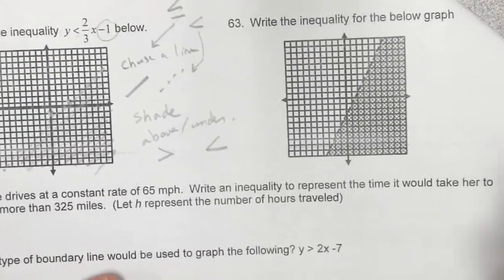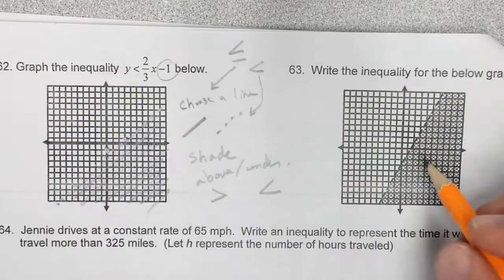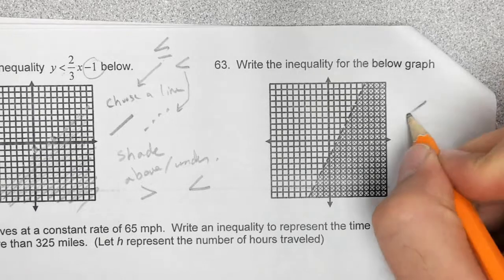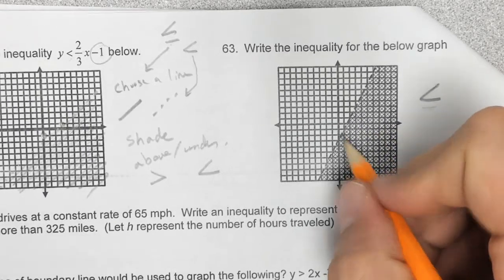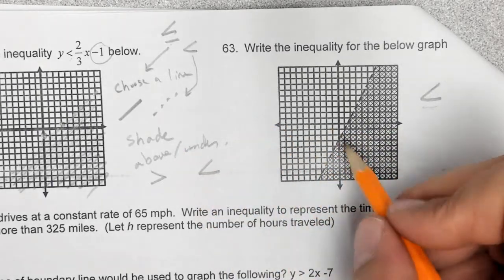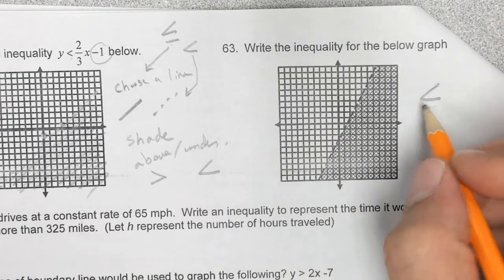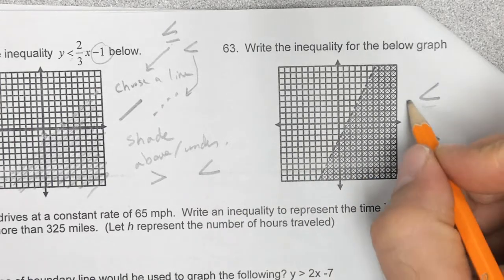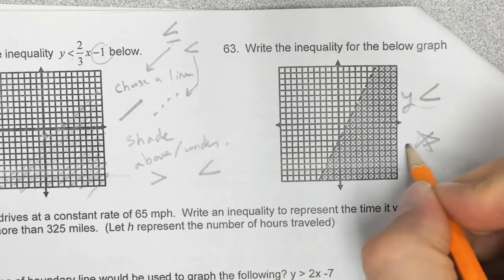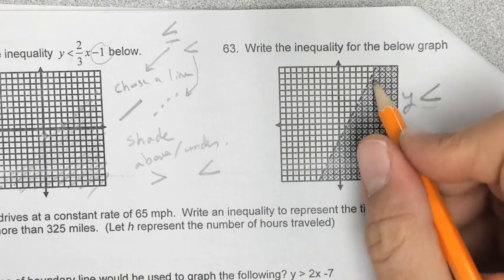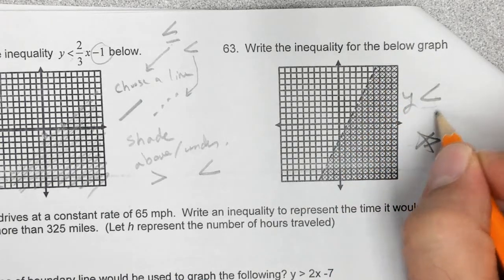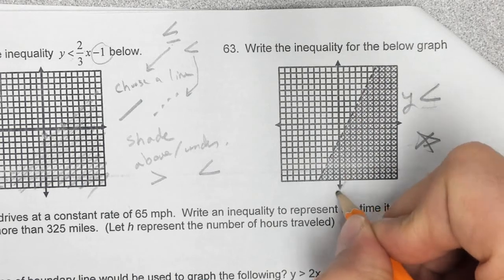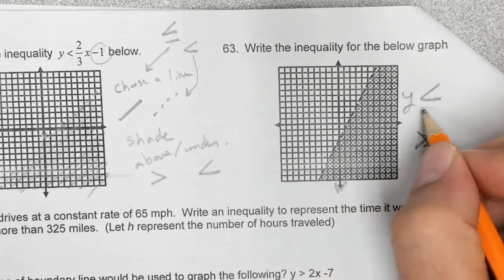Let's write down an inequality for this one. Again, we have to choose a line. This line is dashed, so it does not have an equal sign. Also, is it shaded above or under? It's actually shaded under, so it's less than, not greater than. So we're going to pick this one, not that one. Because it's dashed, no solid line. Because it's shaded under, it's less than.